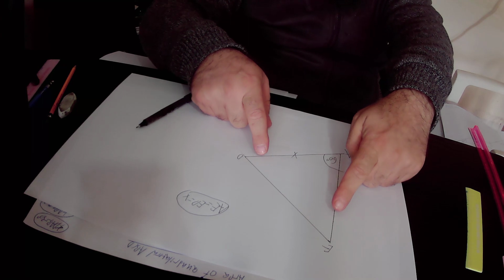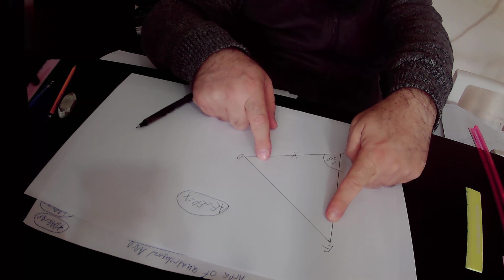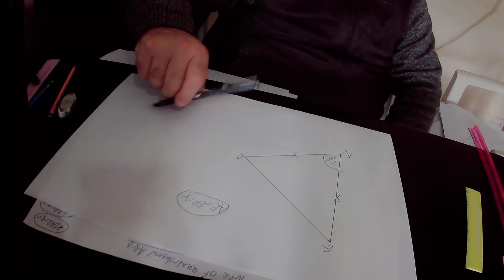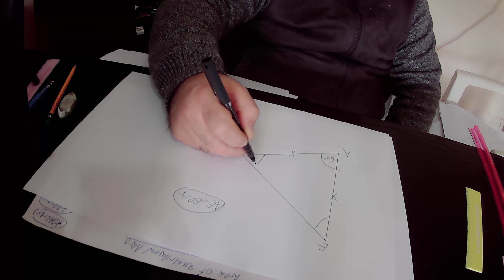That is to say, those two angles must be equal to each other because they are opposite the equal sides. So if we define this angle as y, then this angle will also equal y.